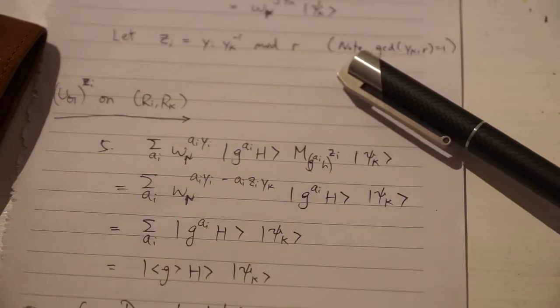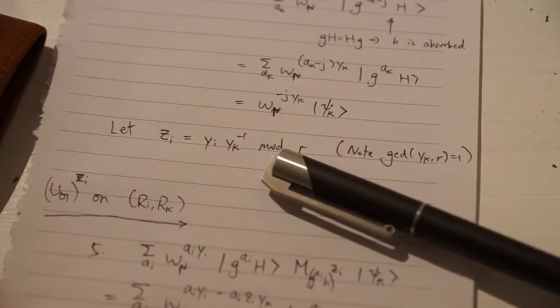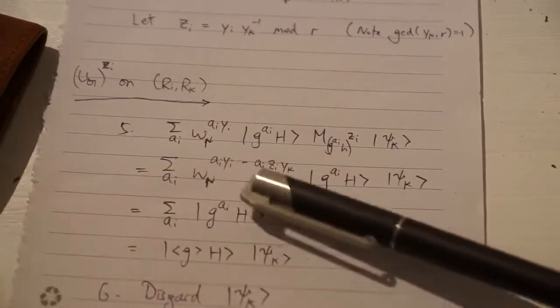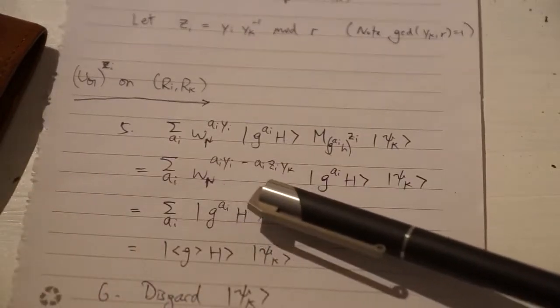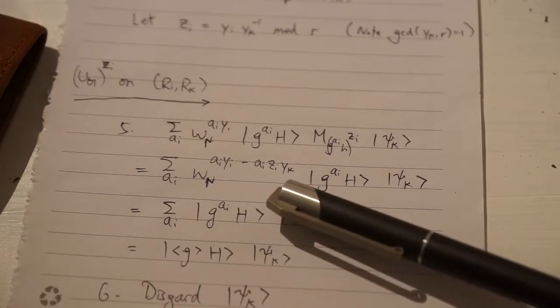Because of how zi is defined, which is yi times yk inverse modulo r, this ai yi and this ai zi yk cancel out and it becomes 0 modulo r.